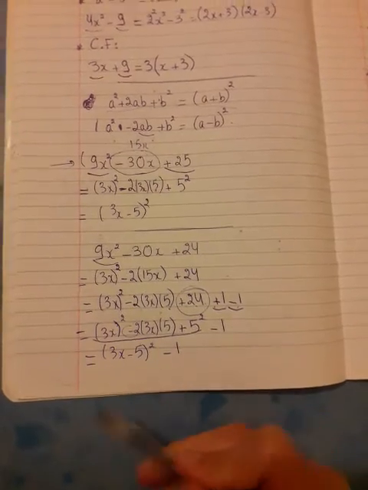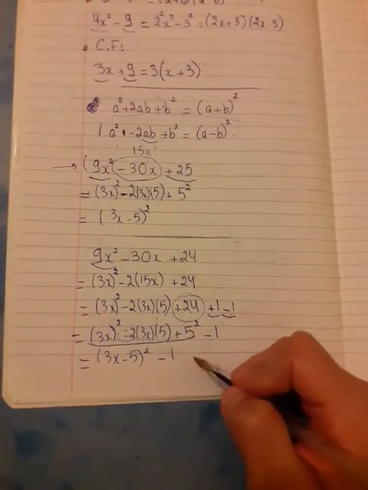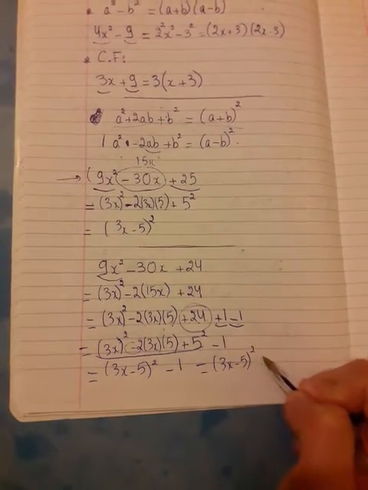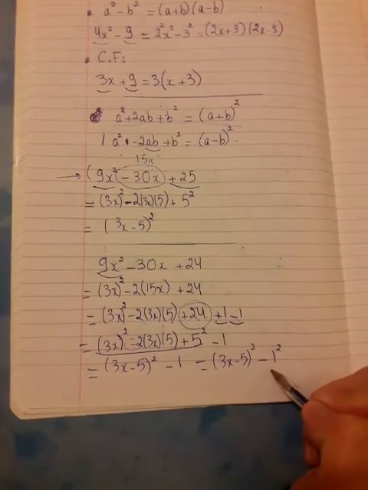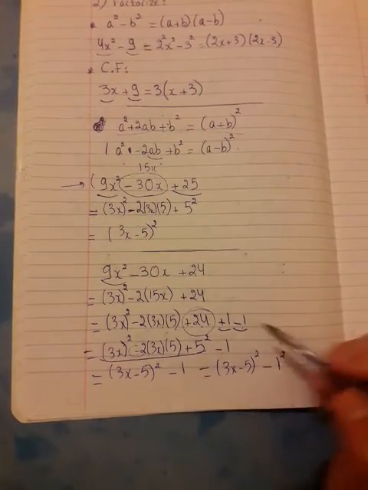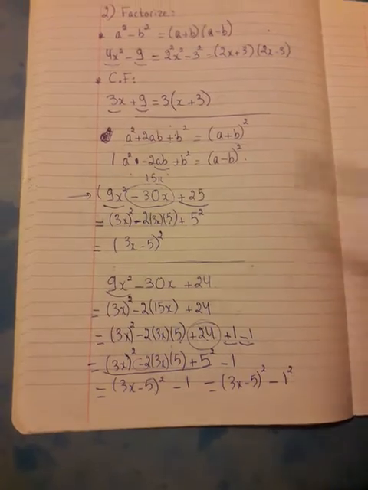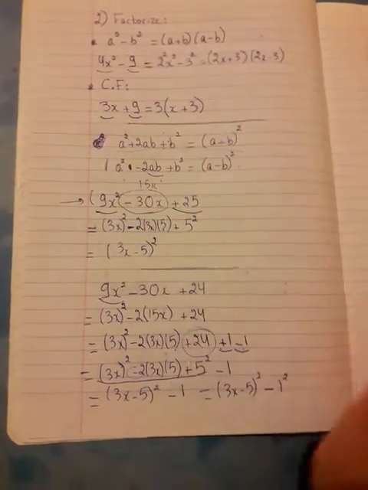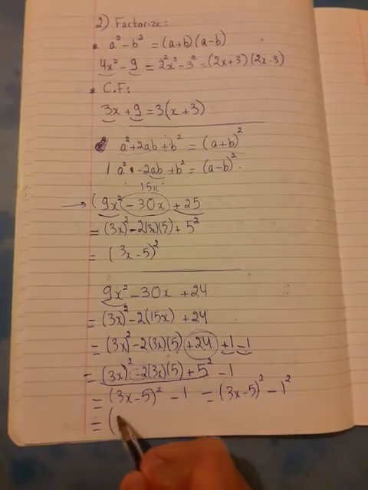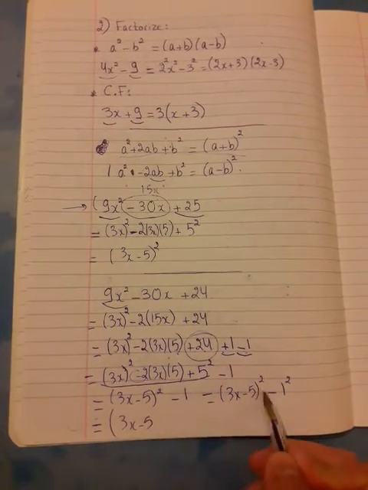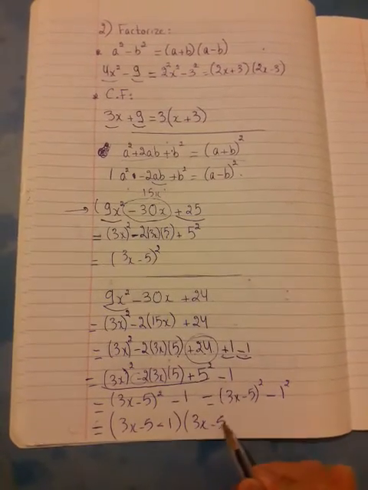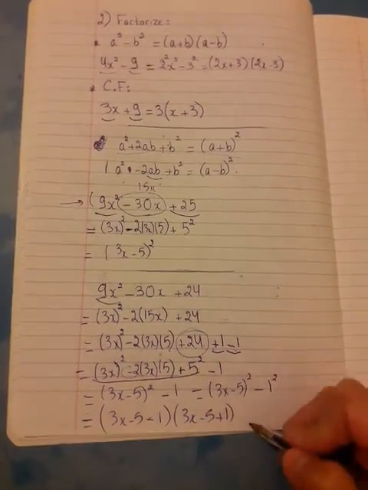We can stop here, but it can continue furthermore. How? 3x minus 5 square minus 1 square, because basically 1 and 1 square are equal. We can add square on our own. This looks like a square minus b square, the first rule. So basically, a minus b into a plus b.